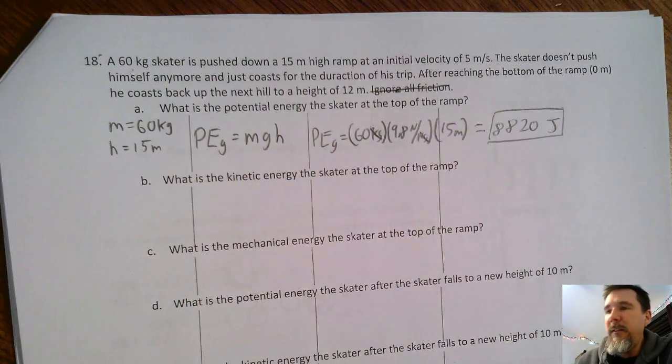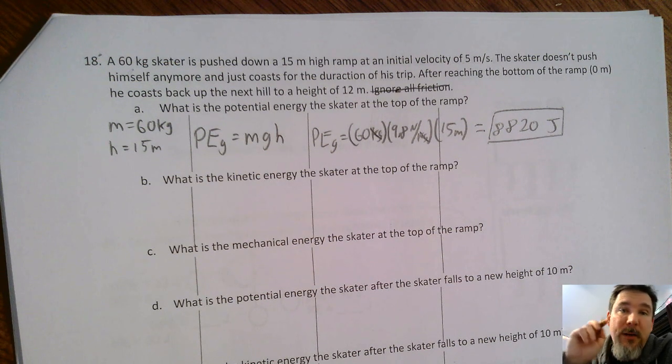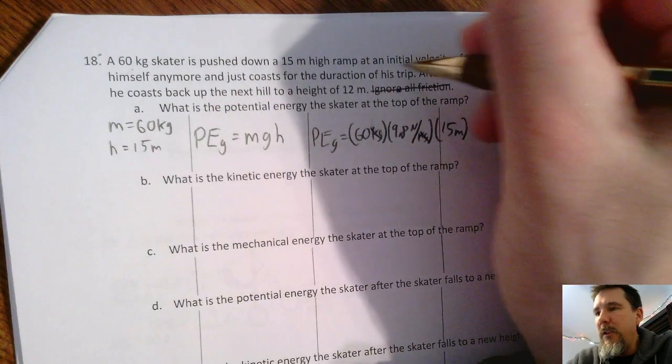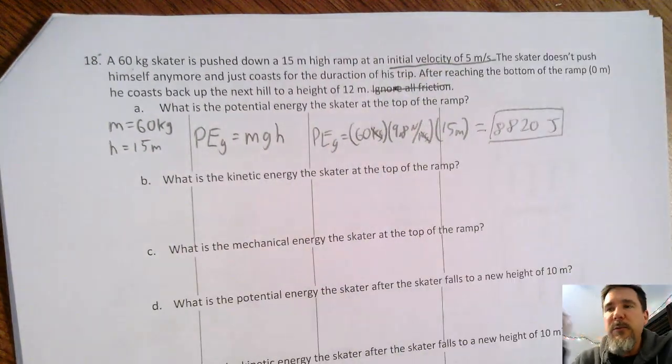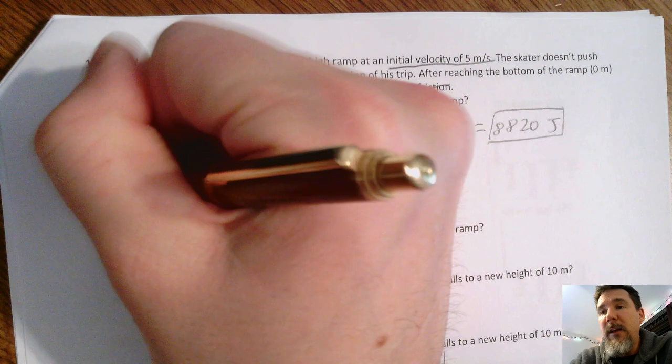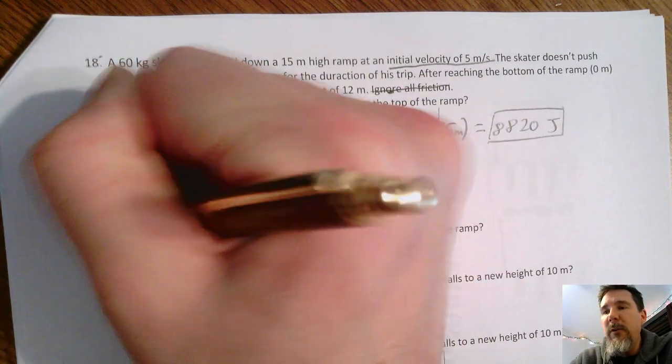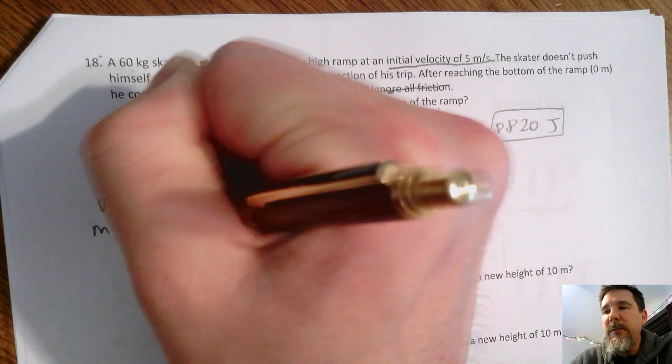and his mass. Now I want to know the kinetic energy at the top of the ramp. You might be tempted to say, well, it's at the top, he must not be moving at all. But you've got to read it carefully, so watch out for this. It says he pushes with an initial velocity of 5 meters per second. That means he's got velocity, meters per second. And we know the kid's mass is 60 kilograms.